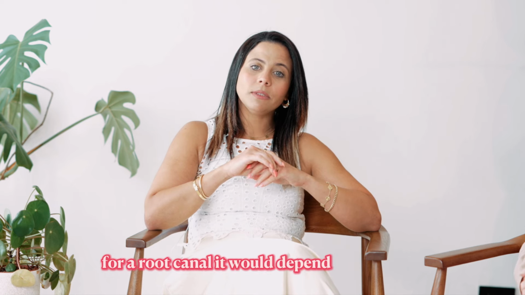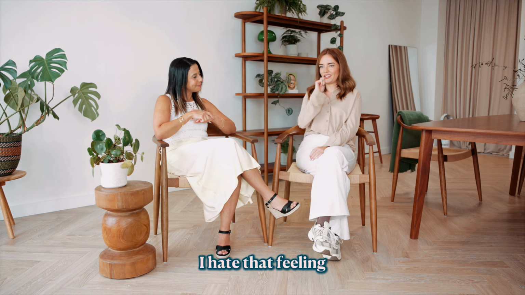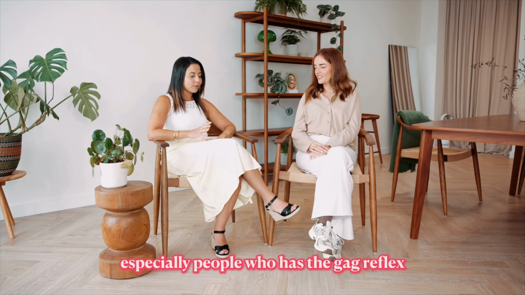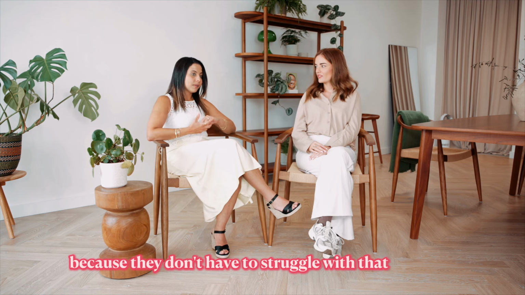For a root canal, it would depend on the tooth. So if it's a front tooth, usually it's around an hour. If it's a back tooth, usually two hours. The scanner is a game changer as well. Yeah, I hate that feeling of feeling like your teeth are going to come out with the impression. Yeah, especially people who have the gag reflex. It's been a game changer for them, because you don't have to struggle with that anymore. It just moves very smoothly around the teeth to capture it, and it's really nice.